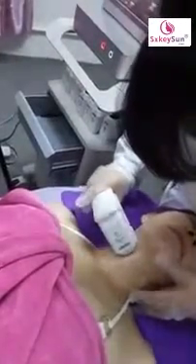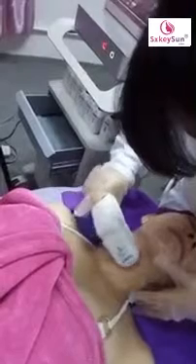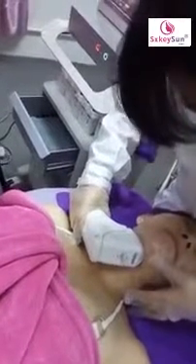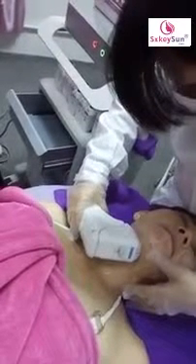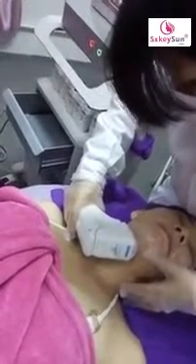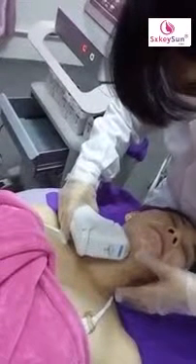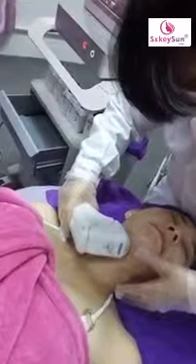That is, we're treating the area underneath the mandibular bone, and we are applying the gel onto the area to make sure there's good ultrasonic conduction. As you're seeing, we are applying all the spots and we're keeping the head still as the first line of treatment.